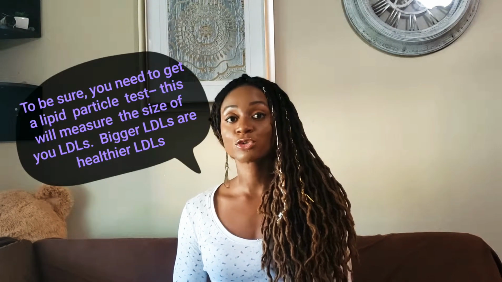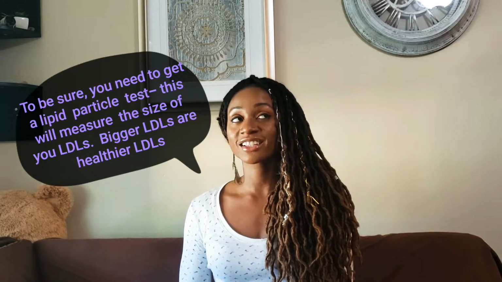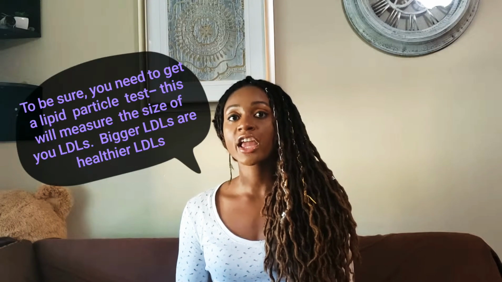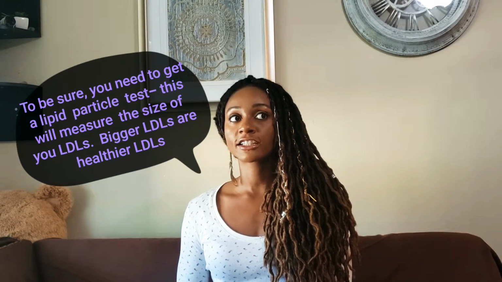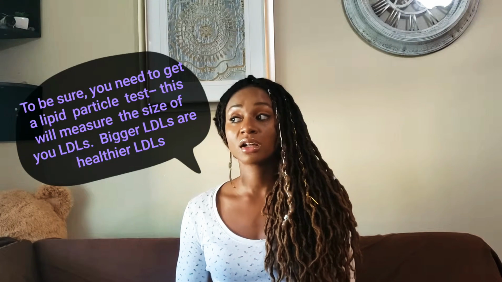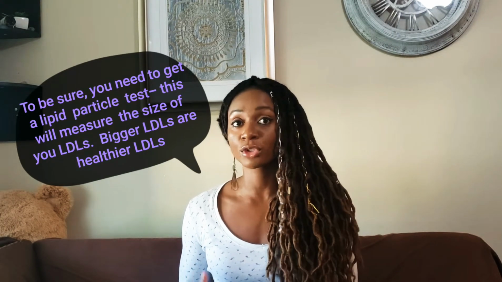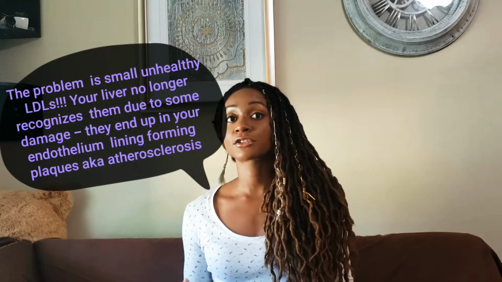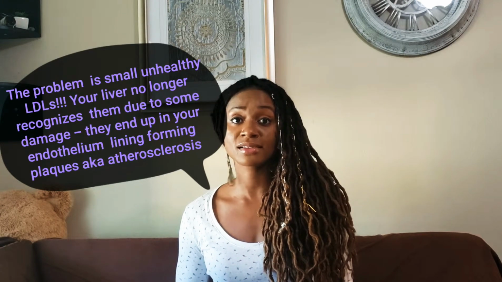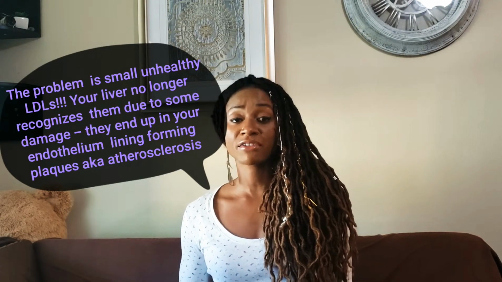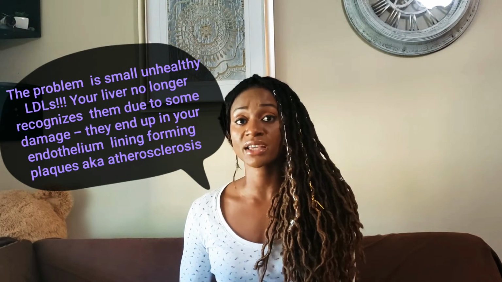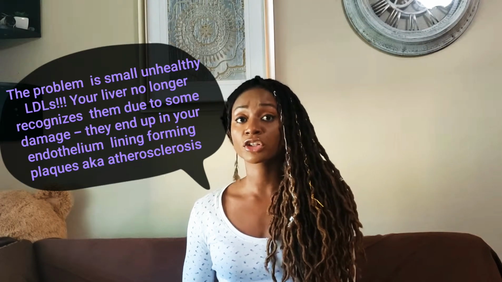So the best way to really accurately measure your LDL is the lipid particle test. It actually measures the size of these molecules, and if your LDLs are big, healthy, and plump, they're fine. The liver will recognize them and take them out of your bloodstream. The problem is when you have unhealthy LDLs floating all around the place. Those are the ones that cause plaque. So if I were you, if my LDL was way out of whack and my physician wanted to prescribe me a statin medication, I would ask for a lipid particle test.